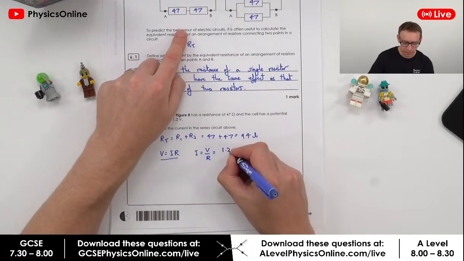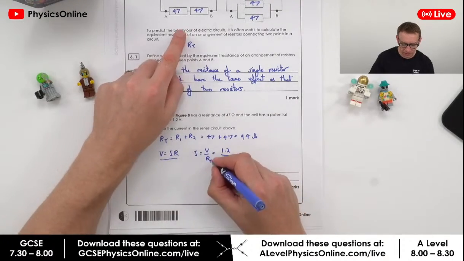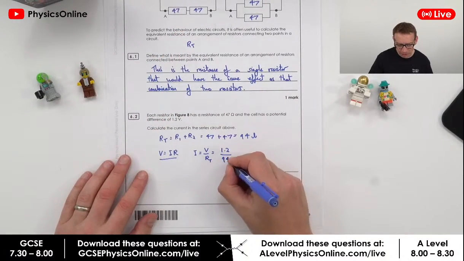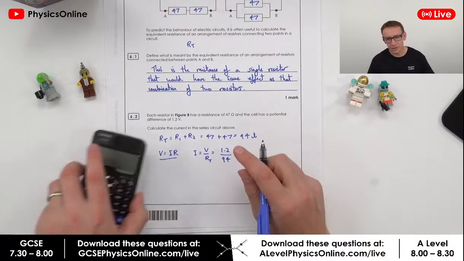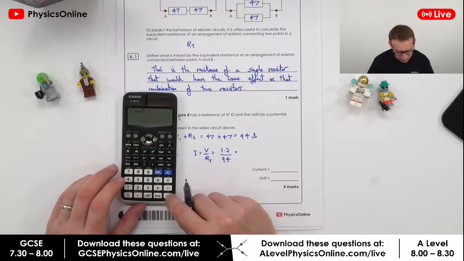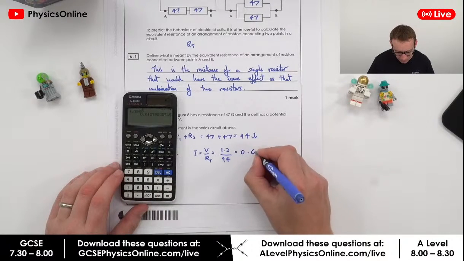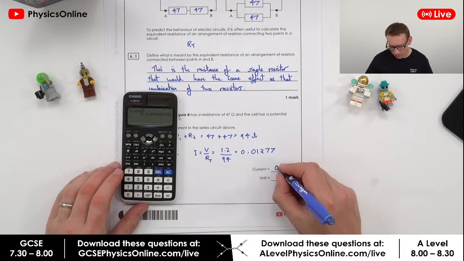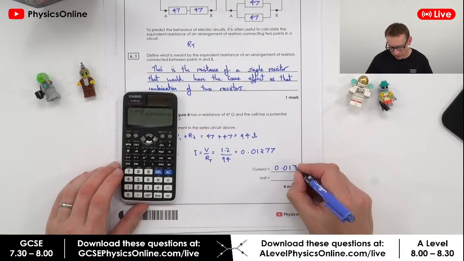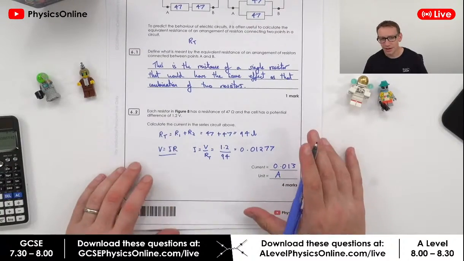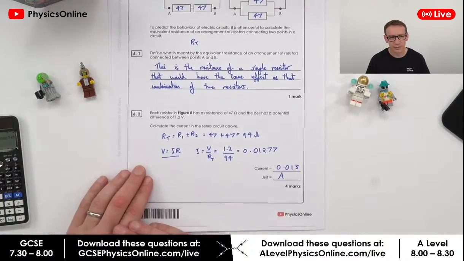Now the potential difference is 1.2 volts, and the total resistance of those two resistors that we've just worked out is equal to 94 ohms, so you can say that's just equal to 1.2 divided by 94, which equals 0.01277. So the current would be 0.013 and the units would be amps. Okay, hopefully that's all making sense. So that's one way of doing it.